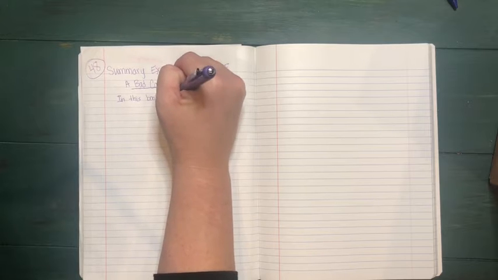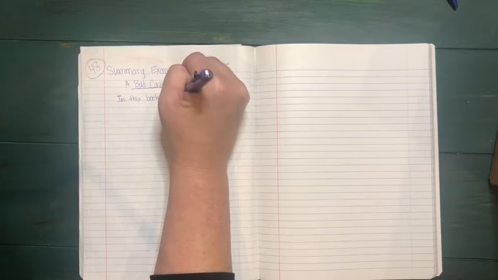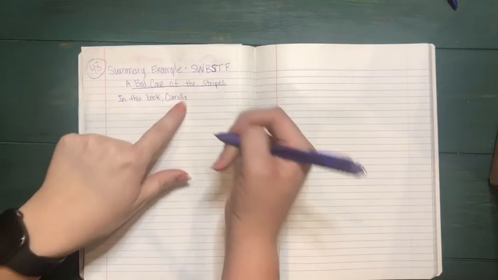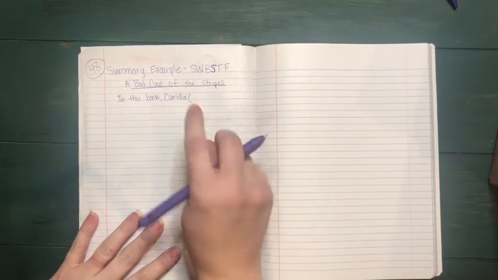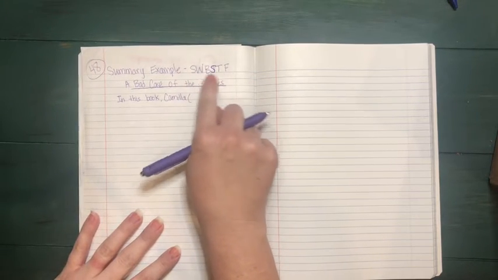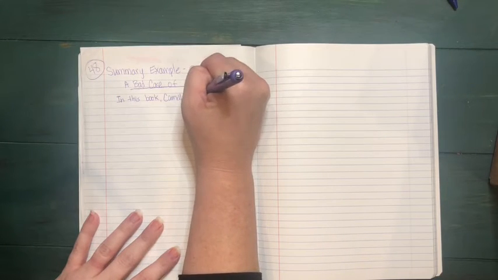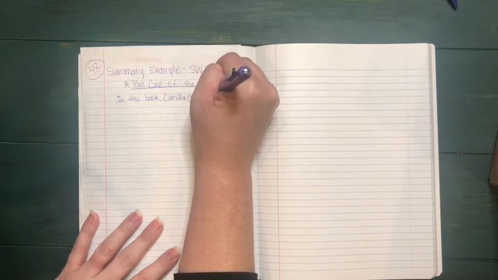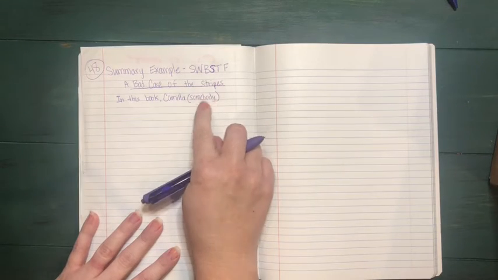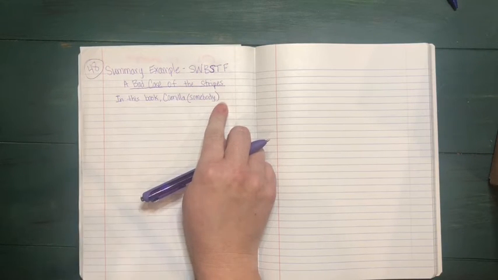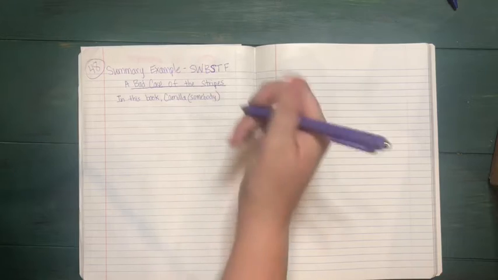So Camilla was the name of the character. And I'm going to put in parentheses how I am going to be making sure I follow this acronym. So the Camilla is the somebody. When you write your own in the future, you're not going to write what's in the parentheses. This is just us being able to show this as an example.